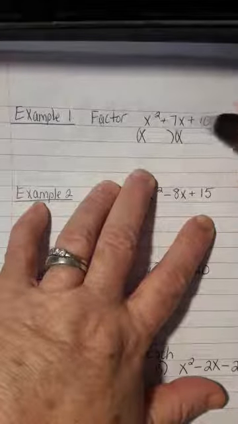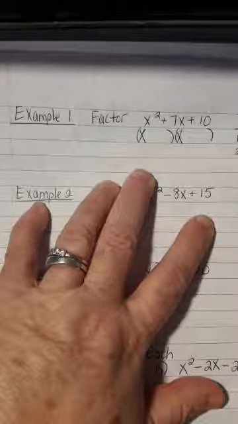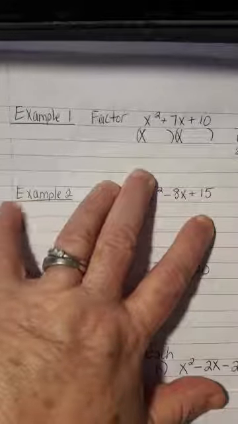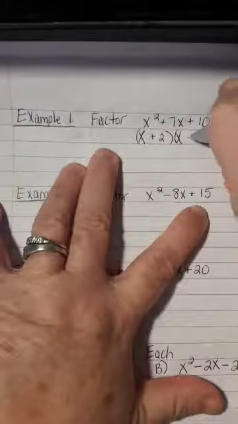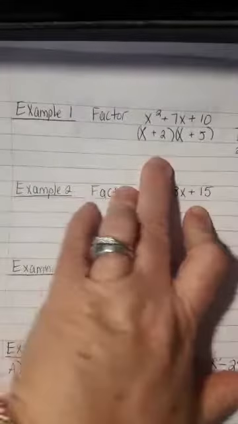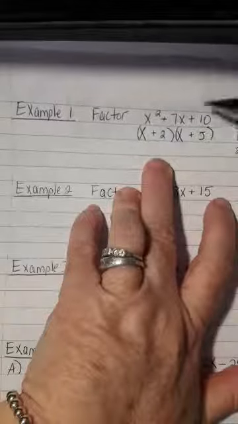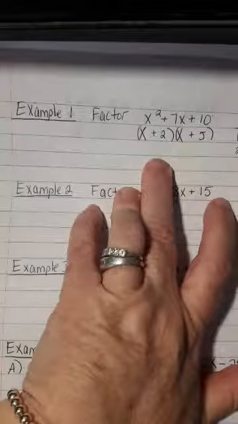And it's all positive. You want to get a positive 10 at the end, so these two signs have to be the same. You want to get a positive 7 when you add them, so you just want them to both be plus. So it's going to be plus 2 and plus 5. Once you've got your numbers in there, go back and say 2 times 5 equals 10, that checks. And 2 plus 5 equals 7, that checks. Everything else takes care of itself.